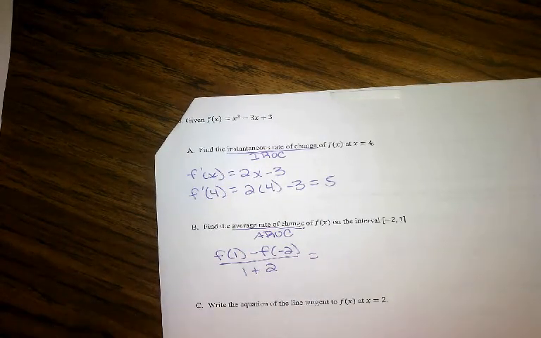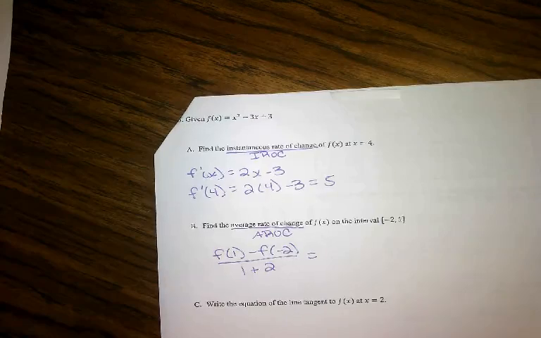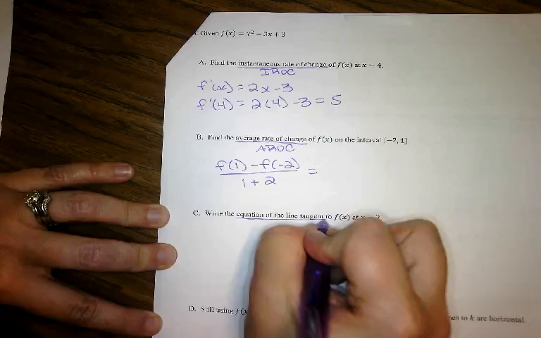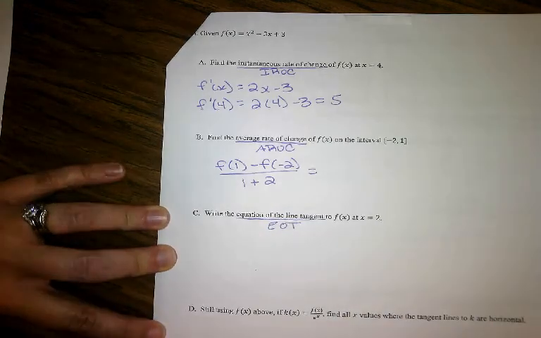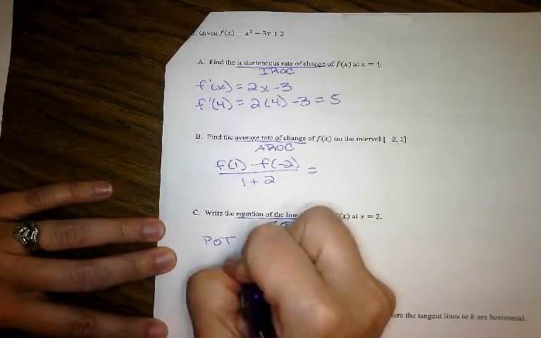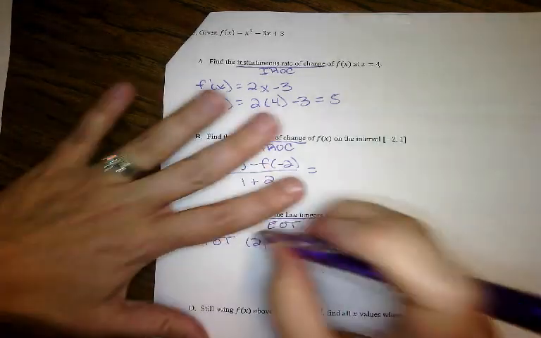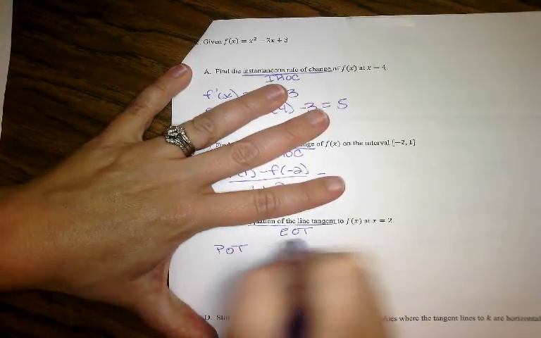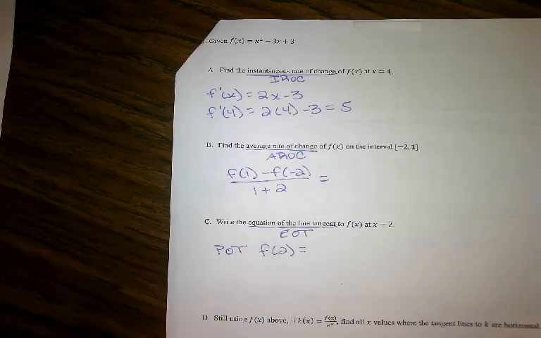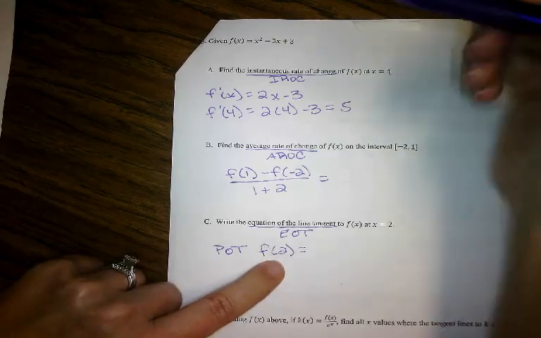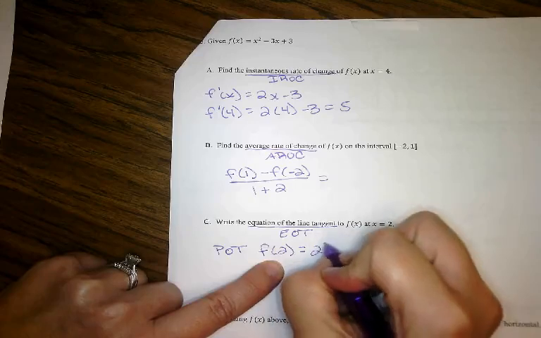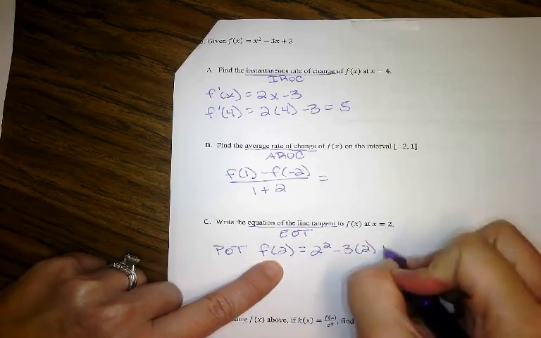Write the equation of the tangent line. That's our EOT. And of course, to find our EOT, we need our POT. So at 2, let me write it this way, f of 2. To find that y value, we're of course just going to go up to our original function and plug that in. 2 squared is 4, minus 6 is -2, plus 3 is 1.